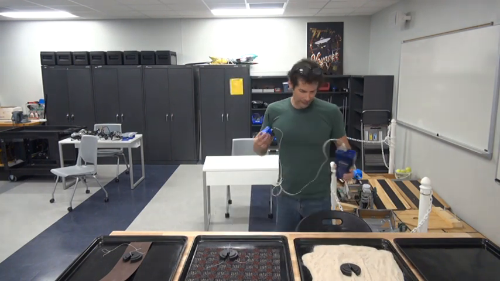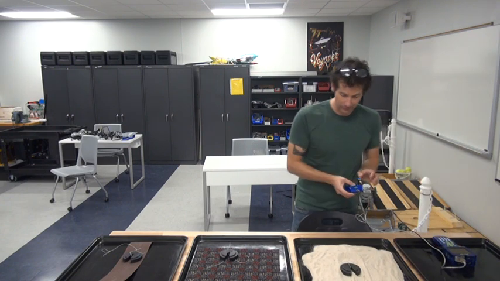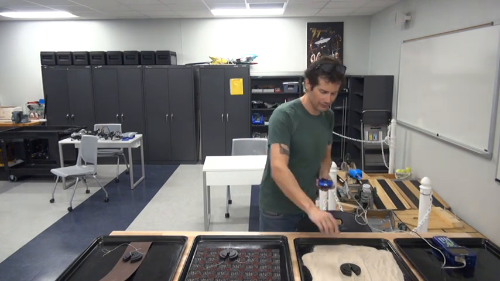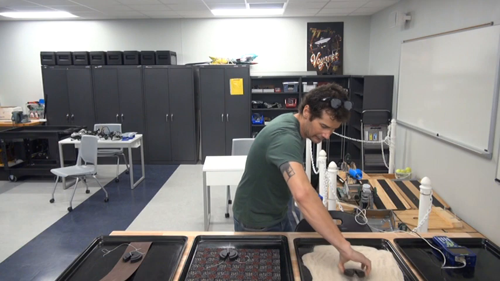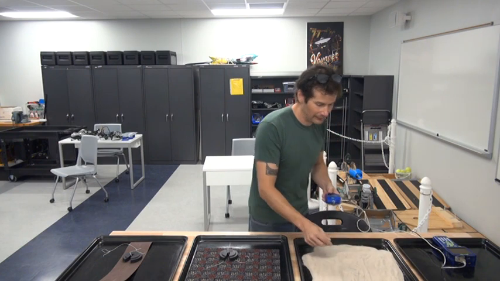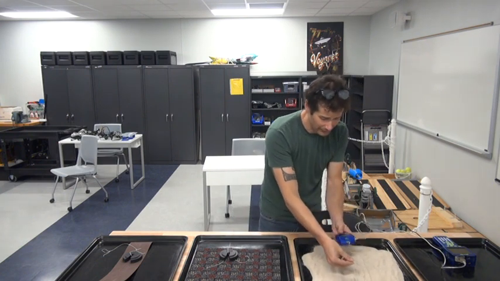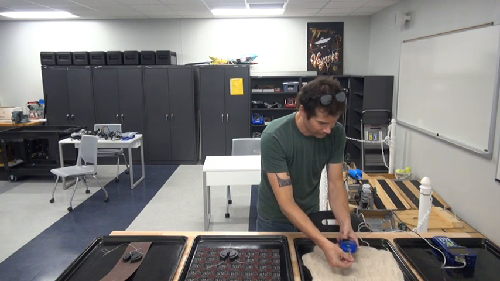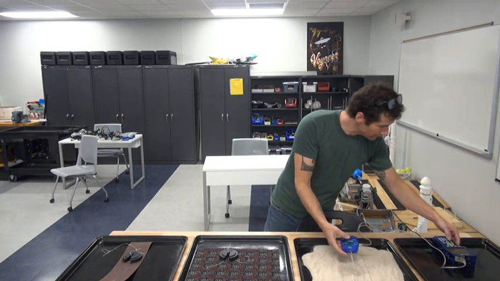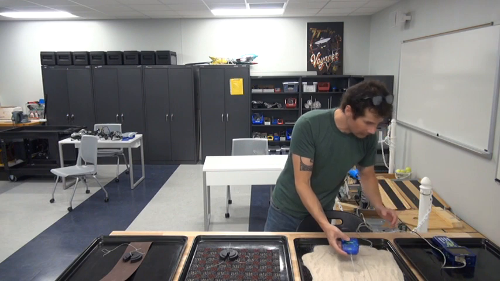And let's see what we get for sand. Now this is just regular old coarse sand, not fine or anything like that, the same stuff that you would find on the beach. All right, let's see what we get here.